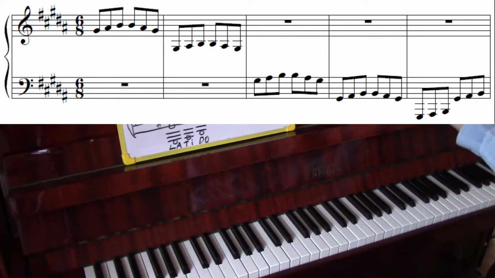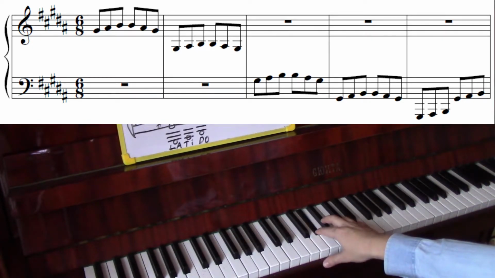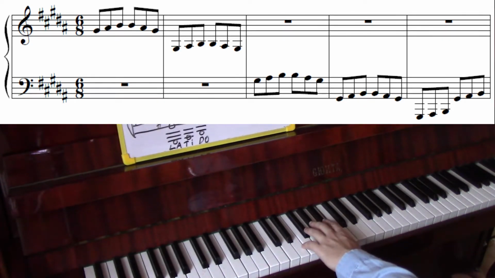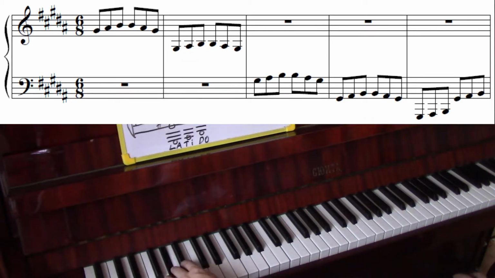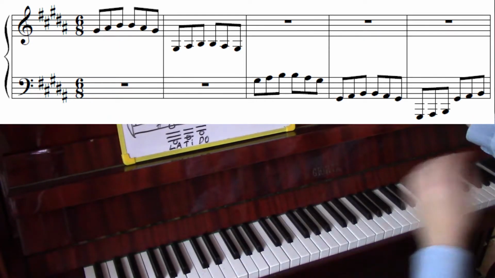So let's just read it. 1, 2, 3, 4, 5, 6. Measure 1, la ti do do ti la. La ti do do ti la. La ti do do ti la. La ti do do ti la. La ti do, la ti do. That's all it is.